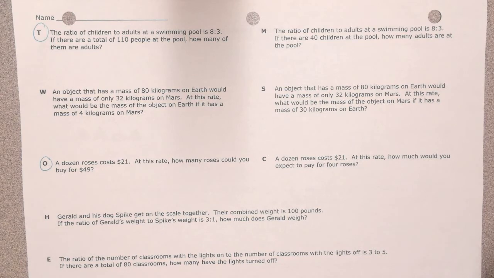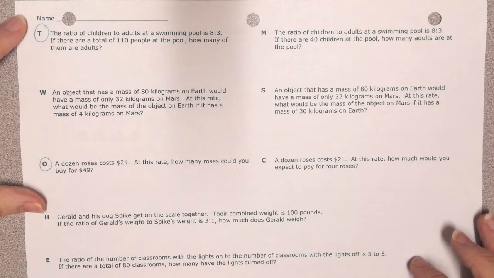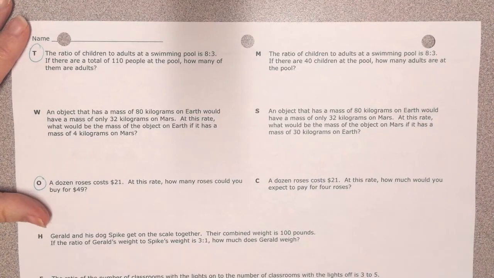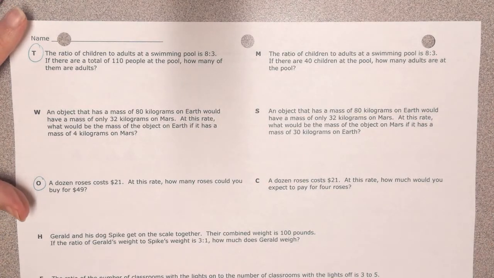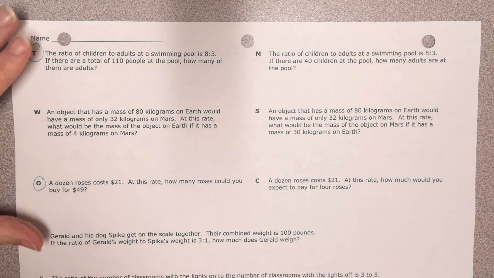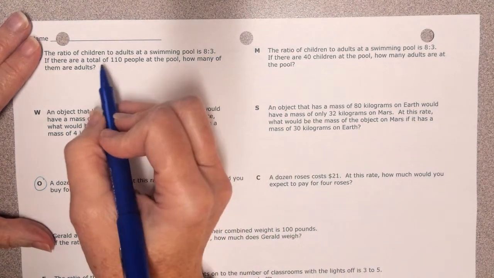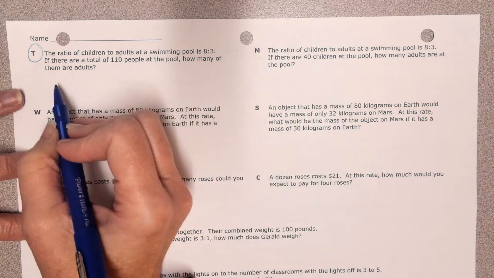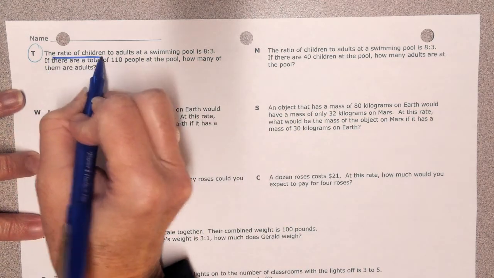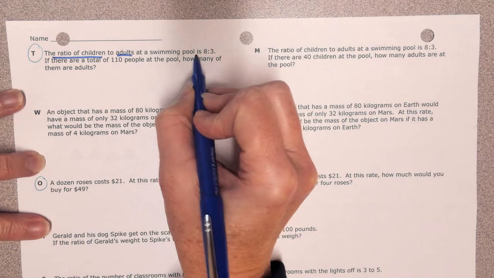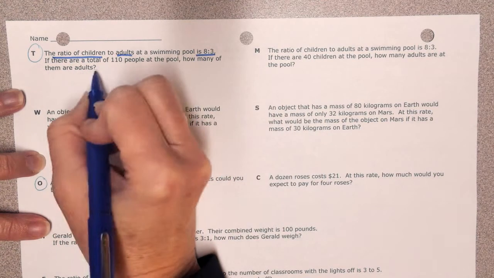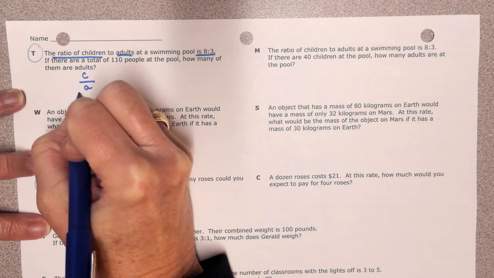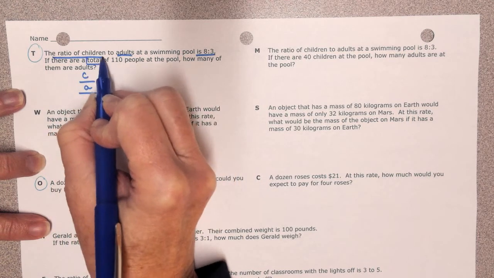All right, so let's do T together. We're going to do T, O, T. So here we go. The ratio of children to adults at a swimming pool is 8 to 3. If there are a total of 110 people at the pool, how many of them are adults? So we've got the ratio of children to adults is 8 to 3. So on this one, we're actually doing children to adults, but they give us the what?